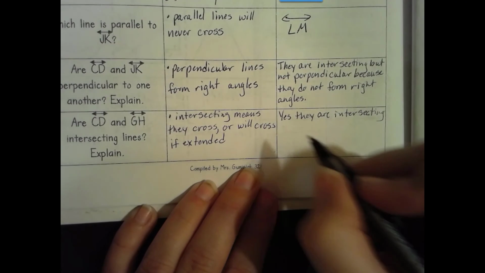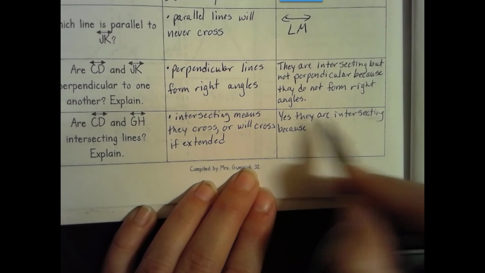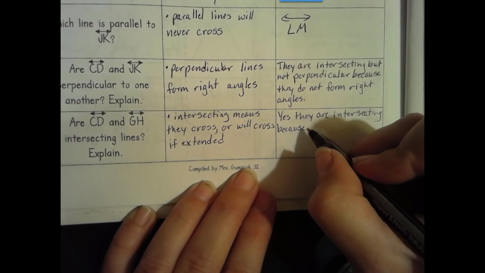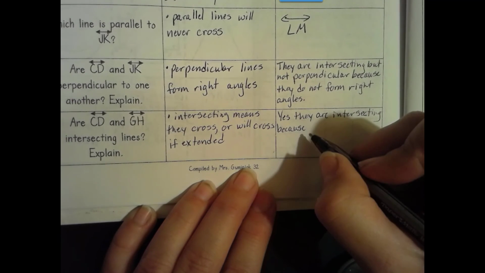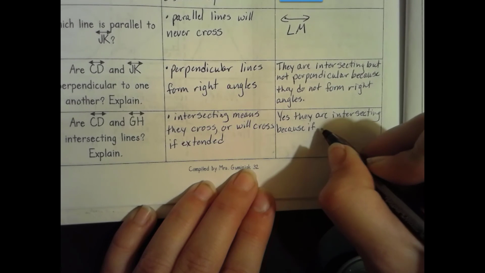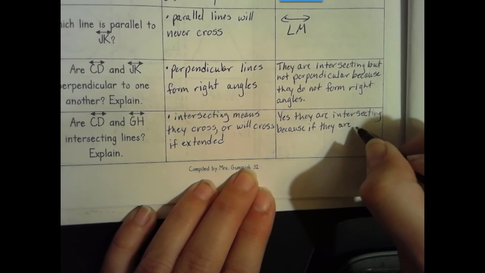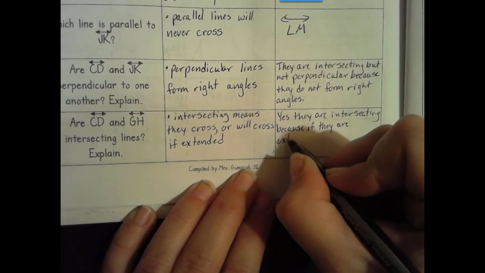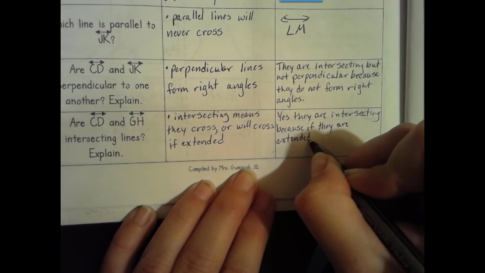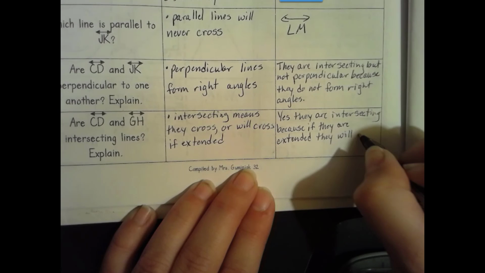Now I'll explain. Because, so we have our claim and now our evidence. Because if they are extended, they will cross.